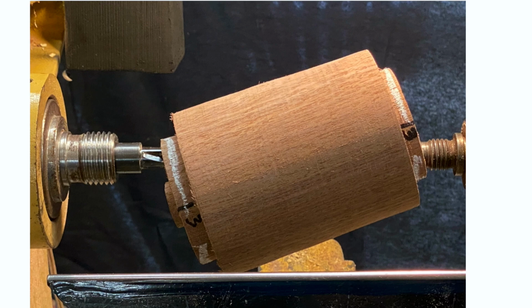Another issue you might wonder about as you see this progress is how to visualize the same curve on each axis. That's why I mark the ends with depth of cuts, so I can at least get the same depth of cut on the top and the bottom on each axis.